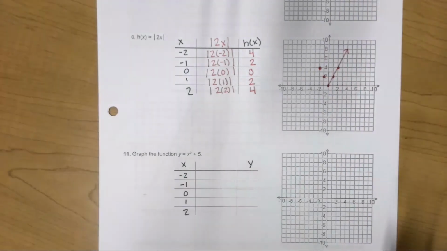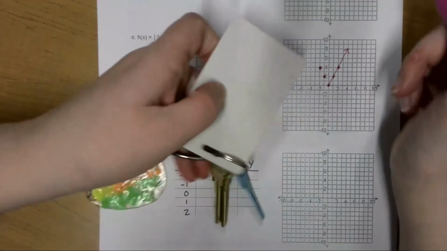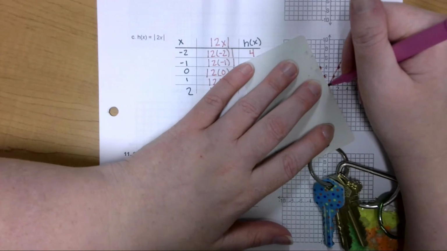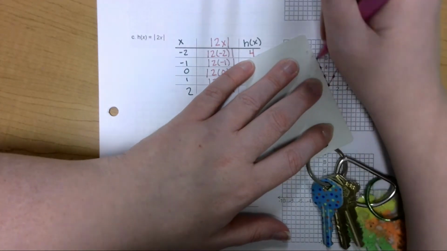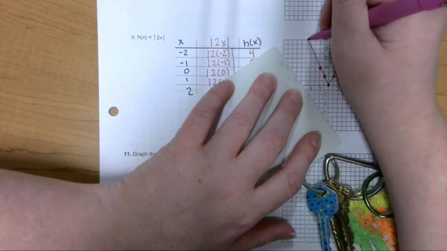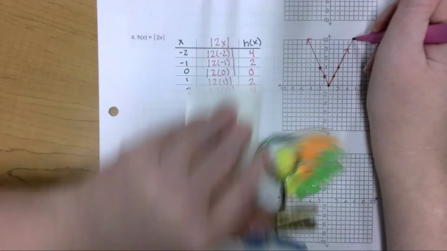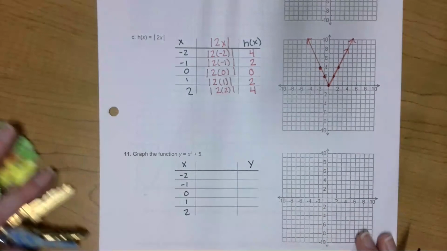And again, this is linear. It should have a slope. My slope should be 2, but it's going to have a slope of negative 2 on the other side as well. So it should go all the way up. All right, and it has that V shape.